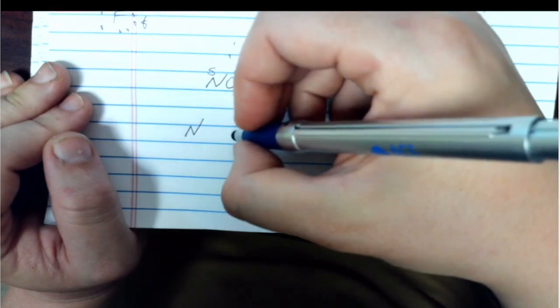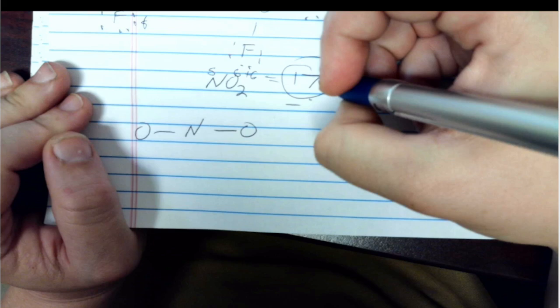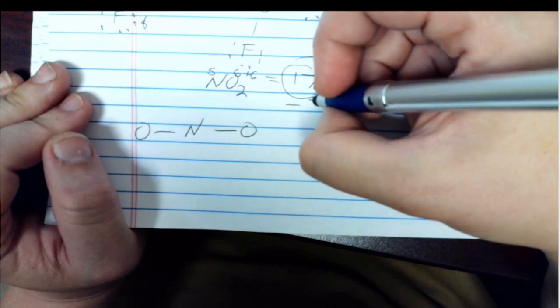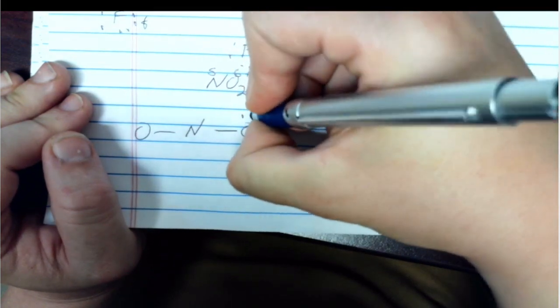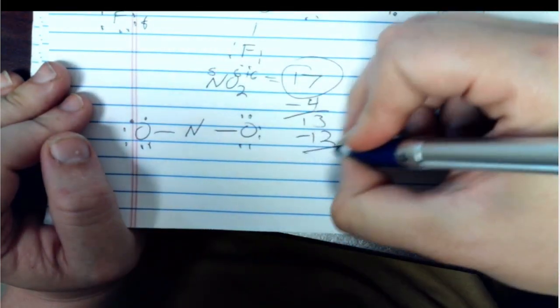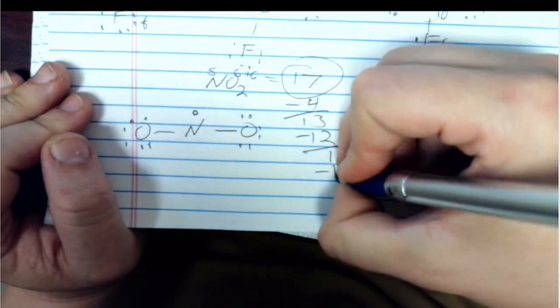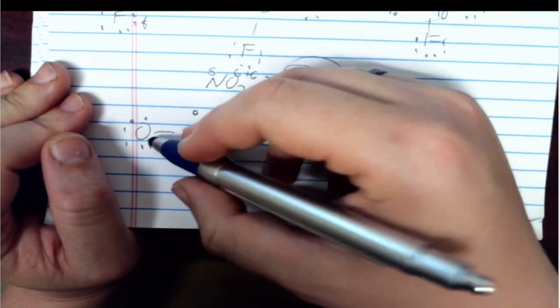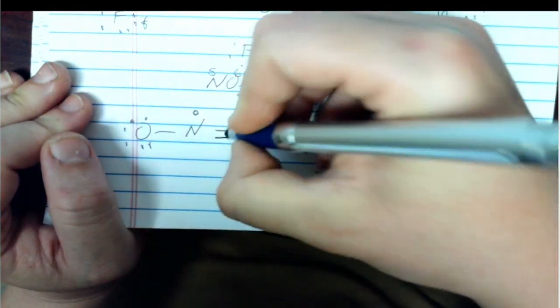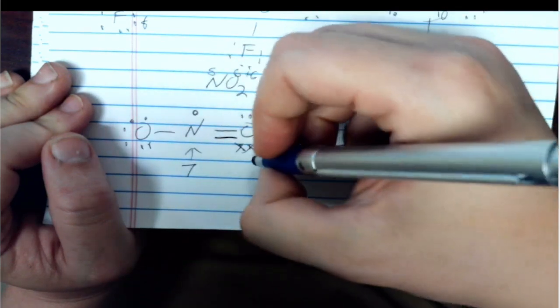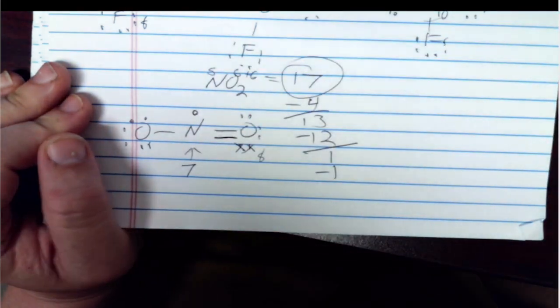So, O, that's used up. That uses up 4? So we're down to 13. Use up 12 right here. Slap 1 electron on here. Now, 1, 2, 3, 4, 5. We're going to take 1 pair and put out, now this is 7, 8, and 8.